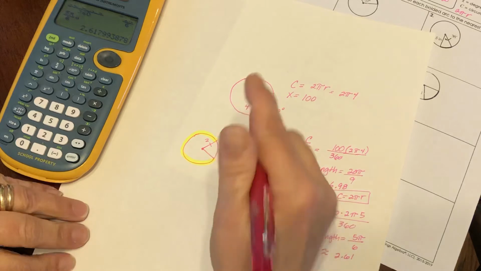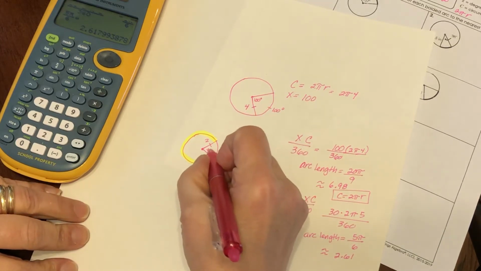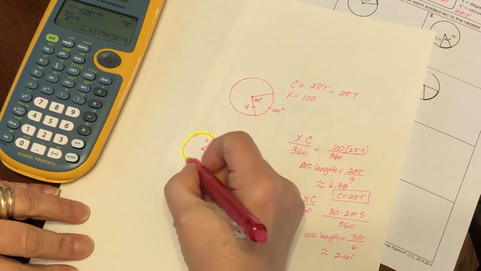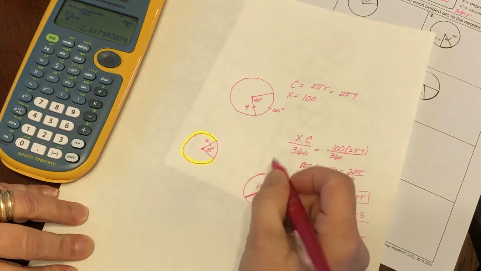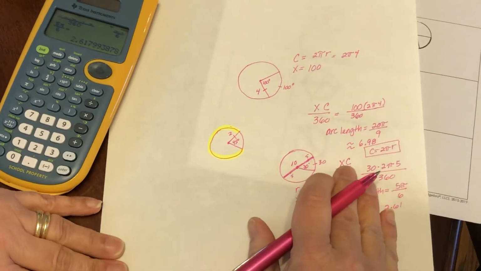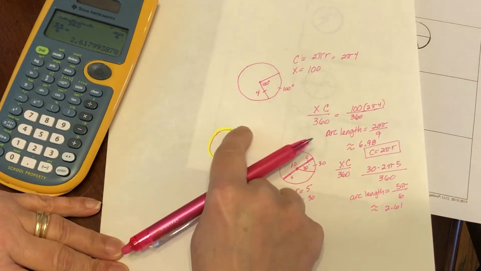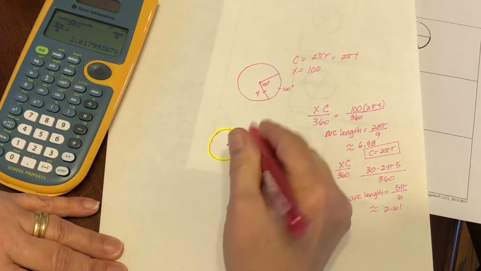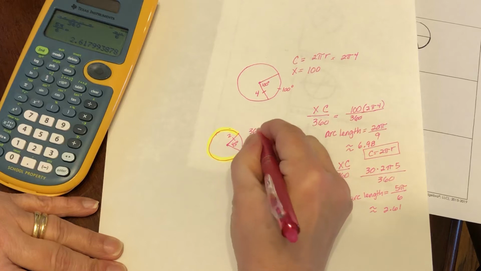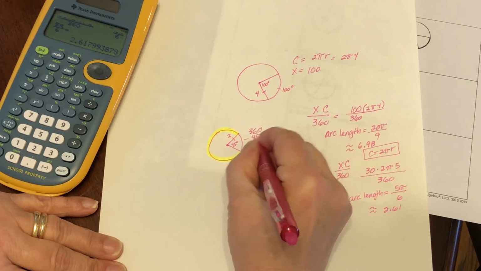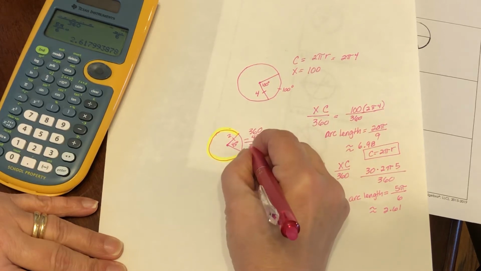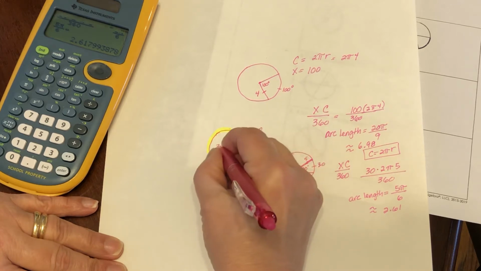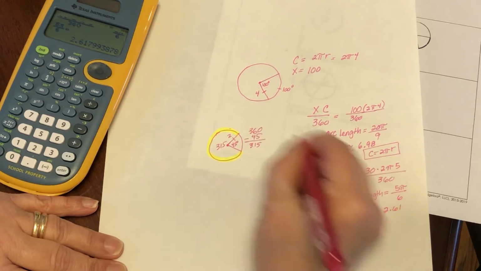So let's say they told me this was 45 degrees, but I need to find this part. Well, what I would have to do first before I get started is figure out how much of the circle this is. Well, the whole circle is 360, right? And I just have to subtract the 45. So what's left? 315 degrees. So this part right here would be 315 degrees.